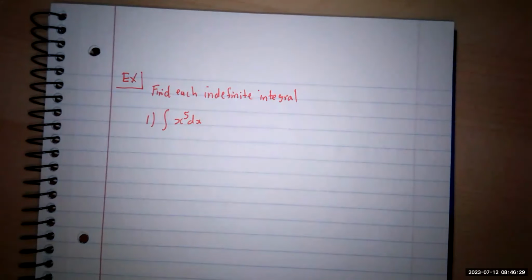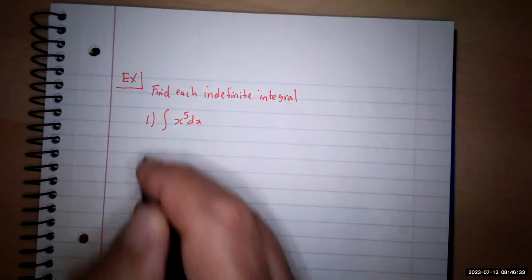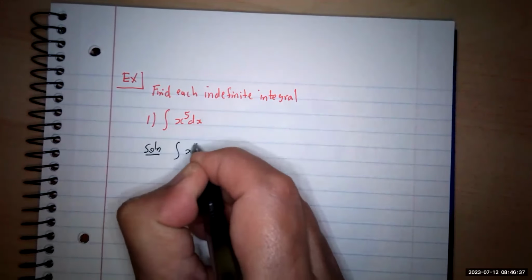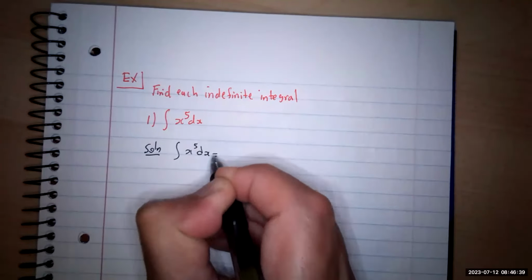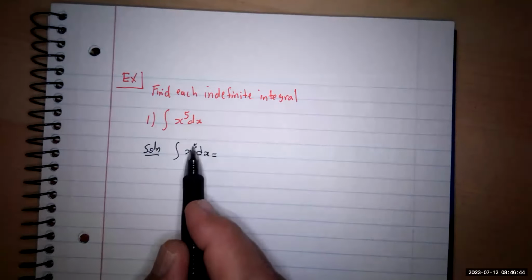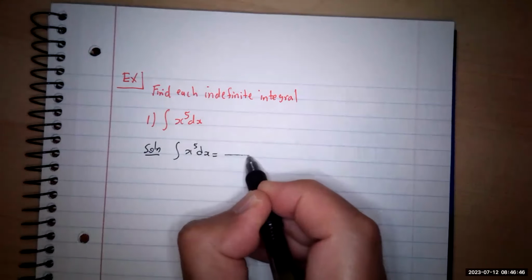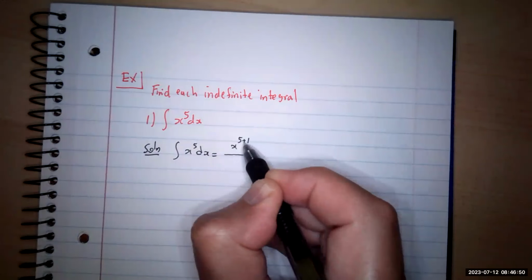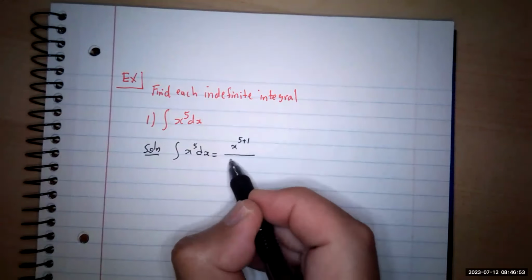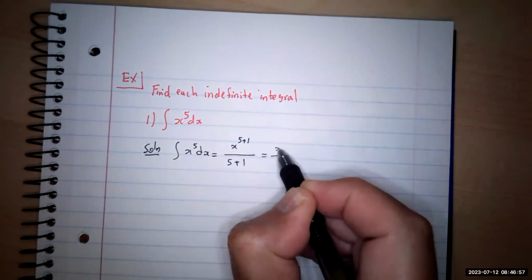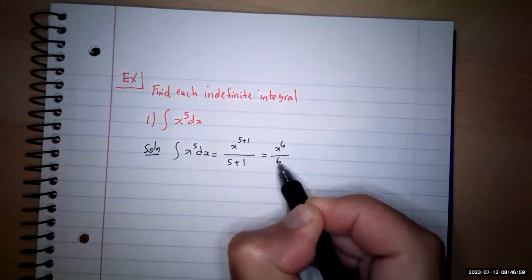It's a power of x, so you just use the power rule. Solution: the integral of x to the fifth dx is equal to, by the power rule, the action of integration: you add 1 to the power. x to the 5 plus 1, and you divide exactly by that, 5 plus 1. 5 plus 1 is 6, so x to the 6 over 6.